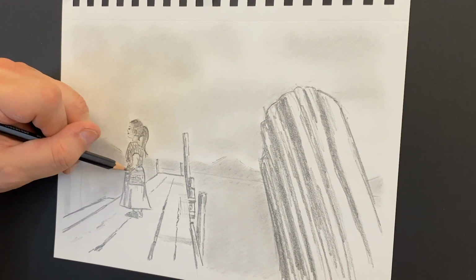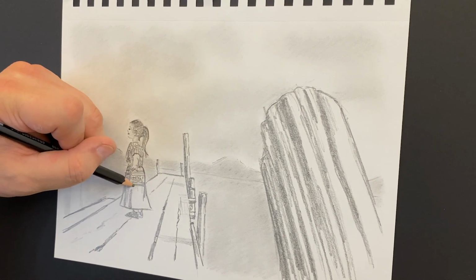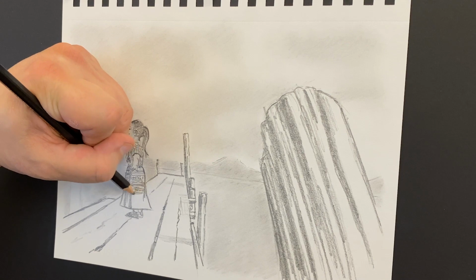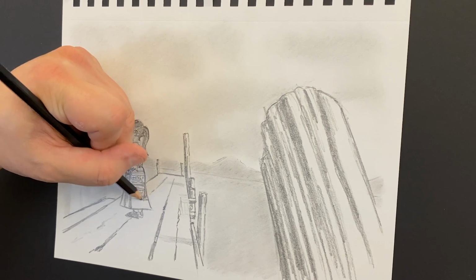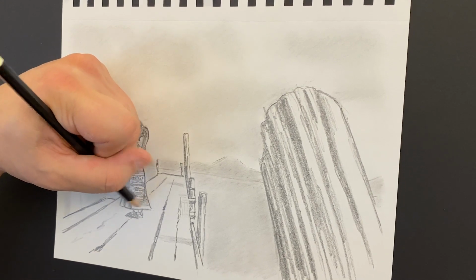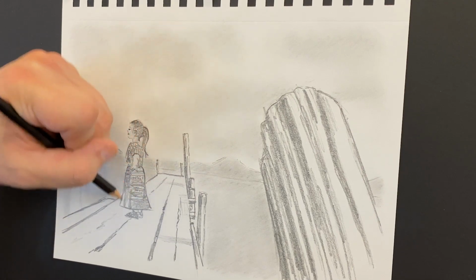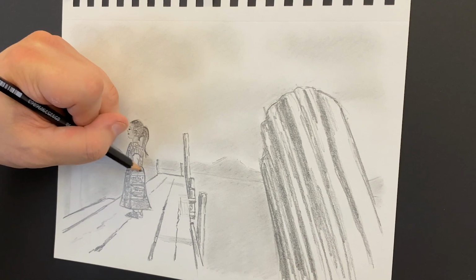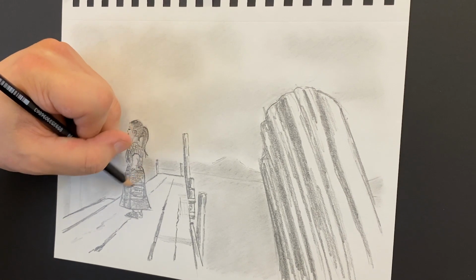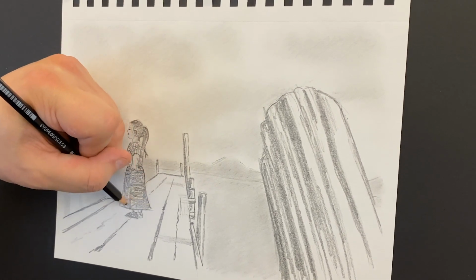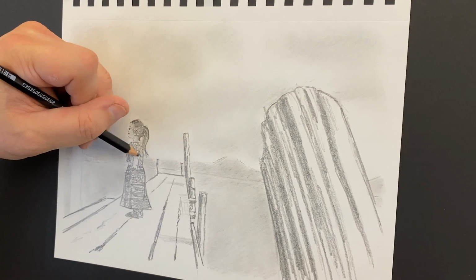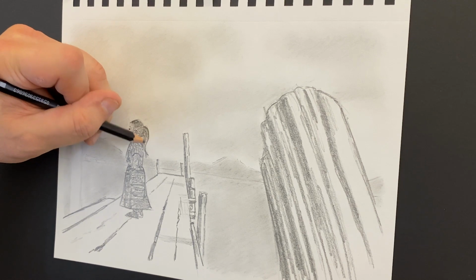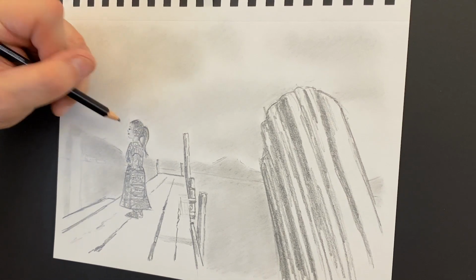A model sheet, of course, is a sheet of paper that has a character in every position imaginable that you might animate them in. Different facial expressions, different body movements, and the way that they look. And so as an animator, you draw them over and over before you ever even animate anything. An animated cartoon might have hundreds of artists working on it, but the goal is to make that cartoon look like it was drawn by just one person.